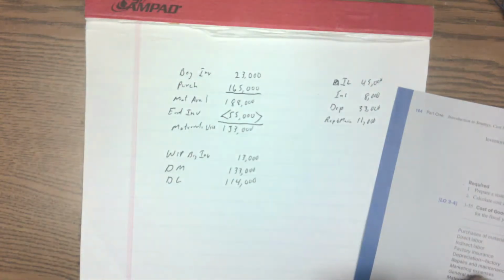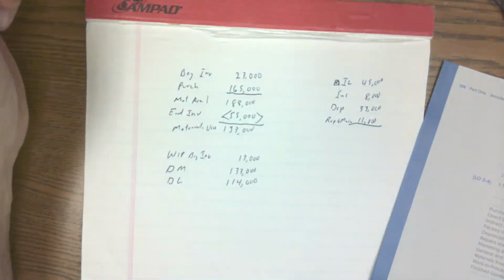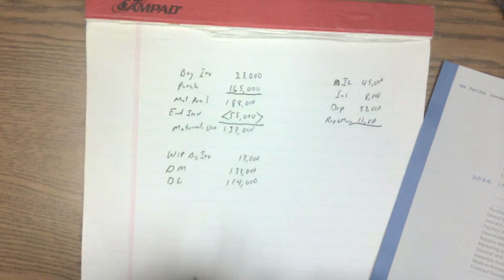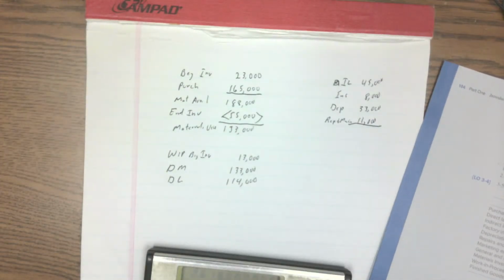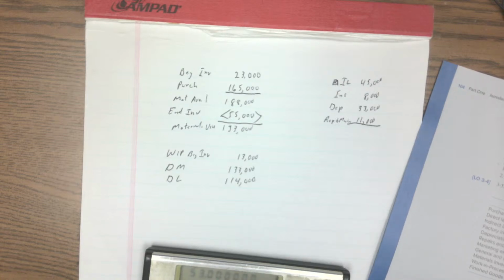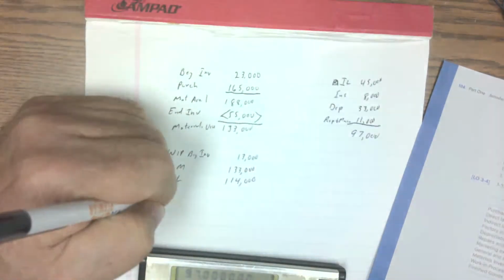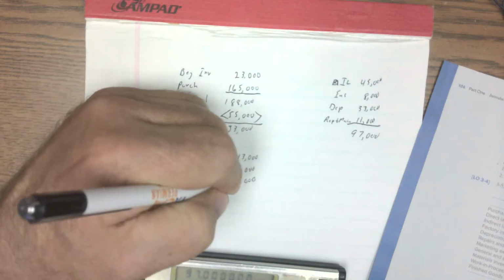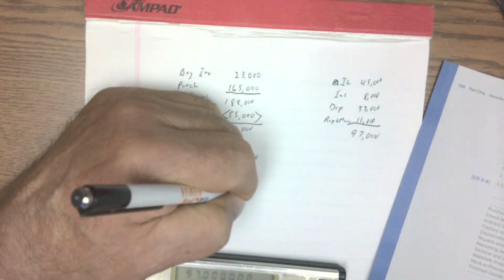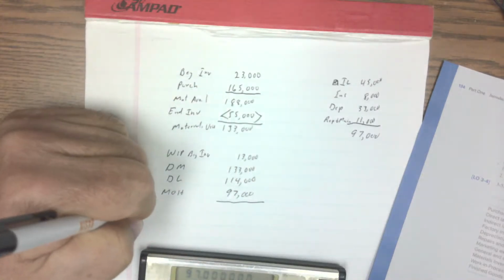Okay, marketing expenses, that's obviously a selling expense. That's not work in process. And general administrative, that's it. So this is all of our factory overhead here. So we're going to have 45,000. This is thousands. I'll just leave off the zeros. Enter plus 8 plus 33 plus 11. And we get 97,000. So our manufacturing overhead will be 97,000.